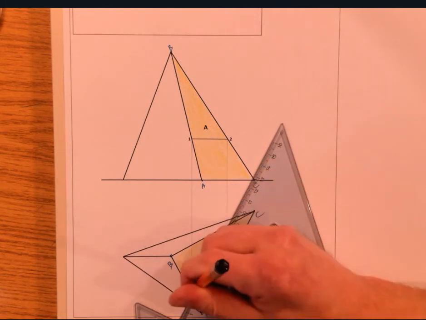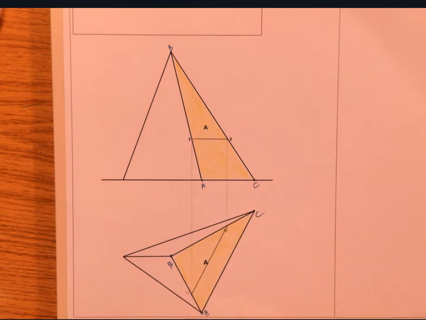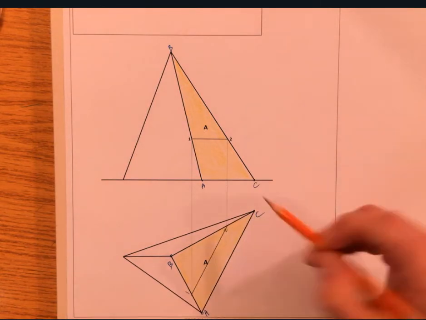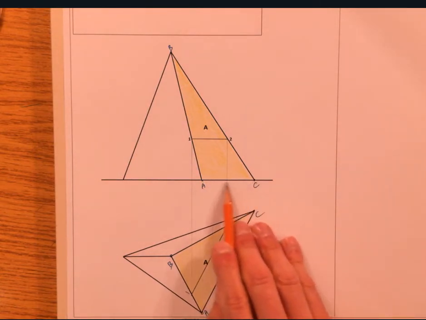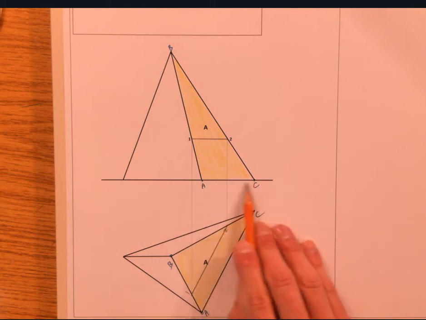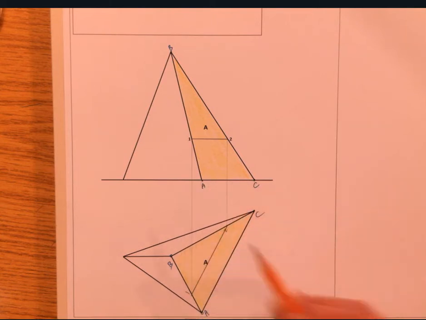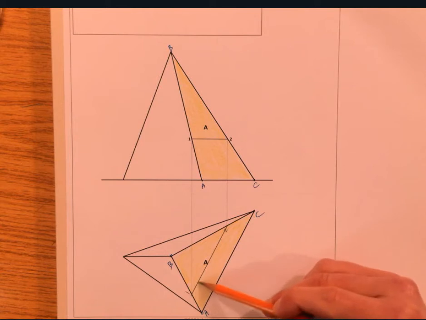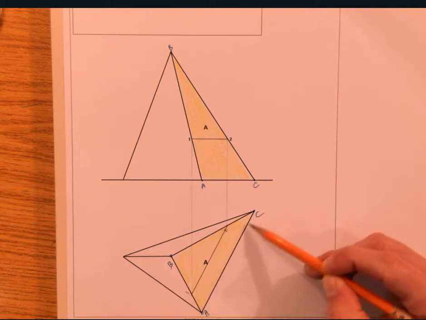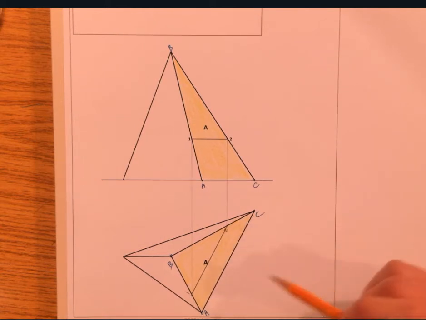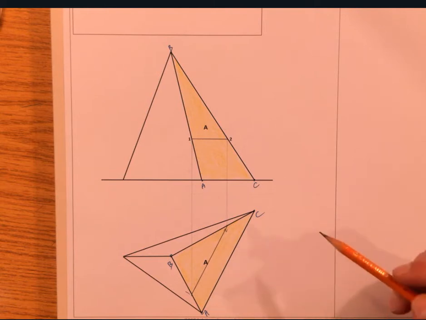Now, we didn't actually need to do that, but the worksheet has asked us to do that. If you look at it, AC was already a horizontal line. So I could have just used AC as the horizontal line. But it doesn't matter because you can see 1, 2 and AC are parallel to each other. It's the same thing. So if I look along 1, 2, it's the same as looking along AC.